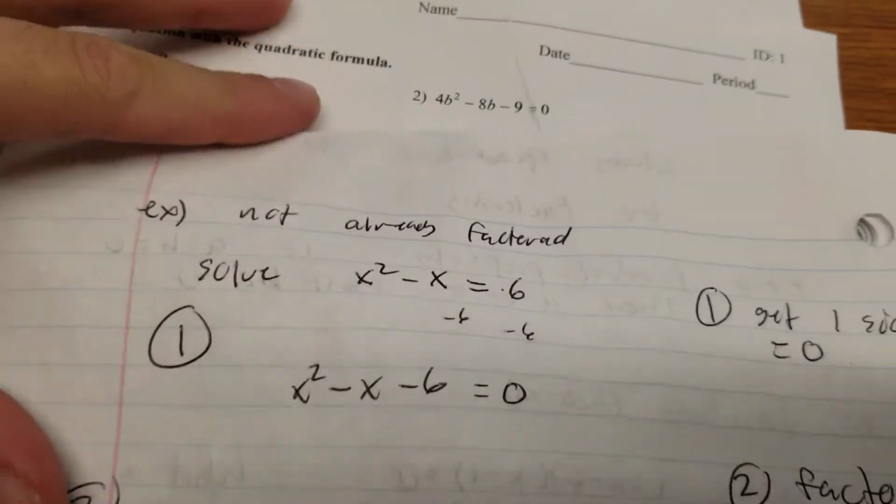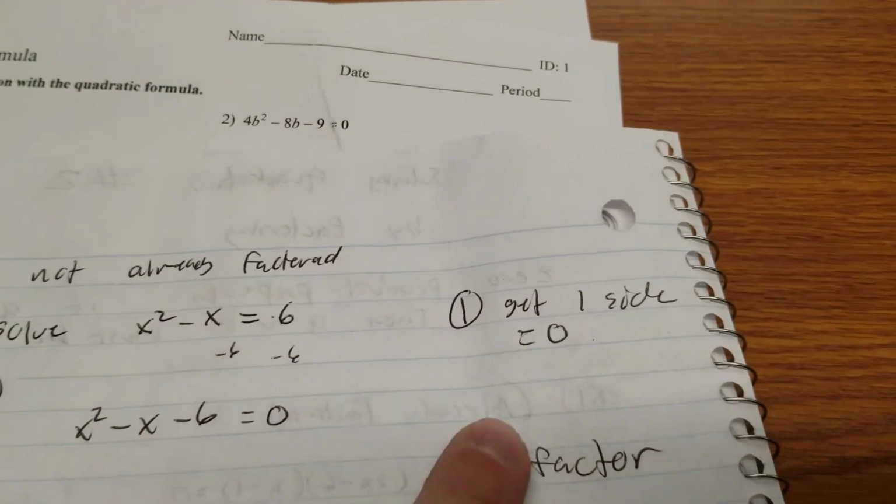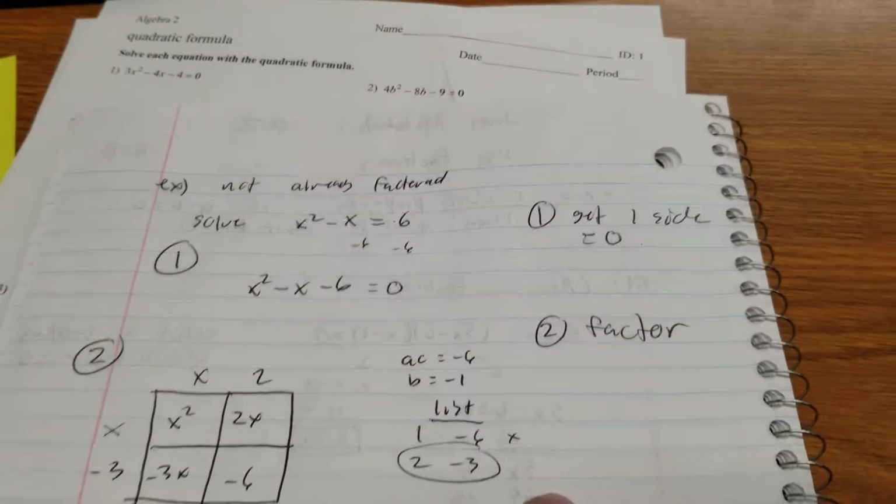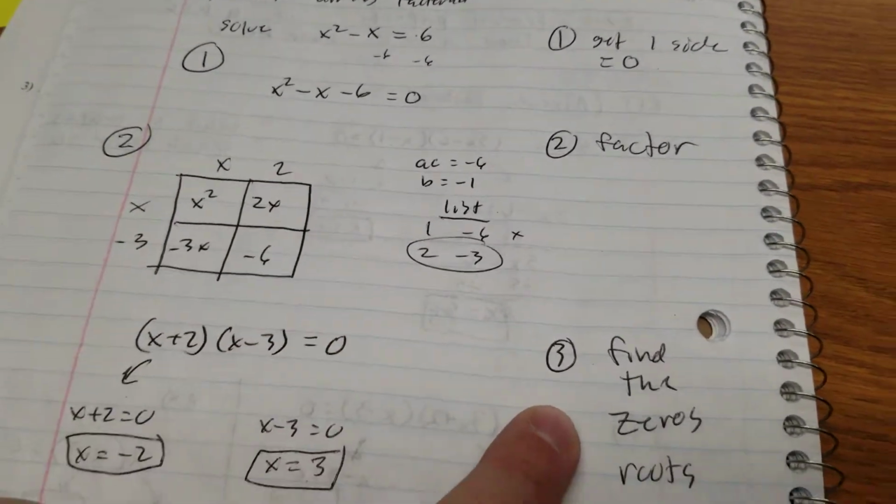So on the back side, this is actually all 3 steps. If something's not already factored, there are 3 steps you have to do. First, you get each side equal to 0. Then you factor using the box. Then you can find the zeros, which is what we did on the first page.